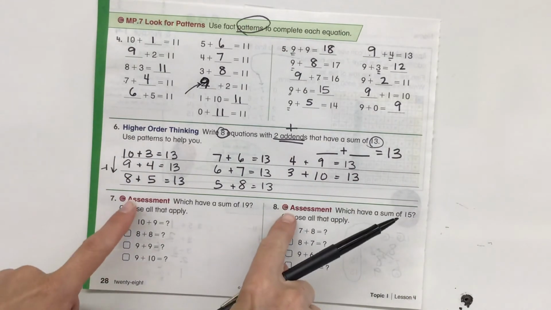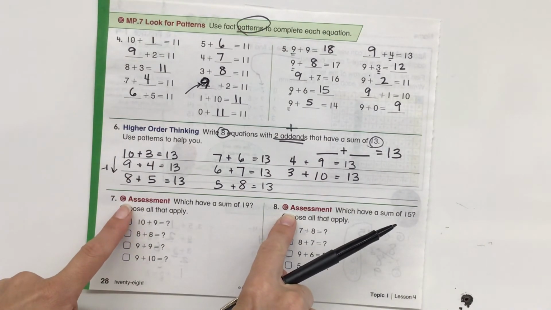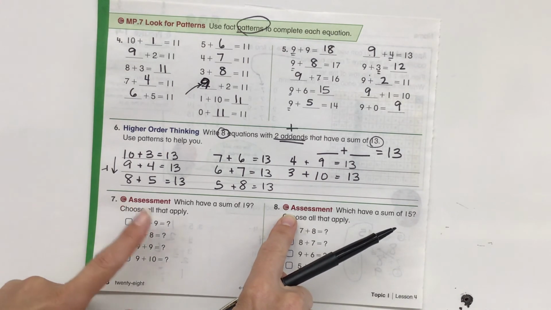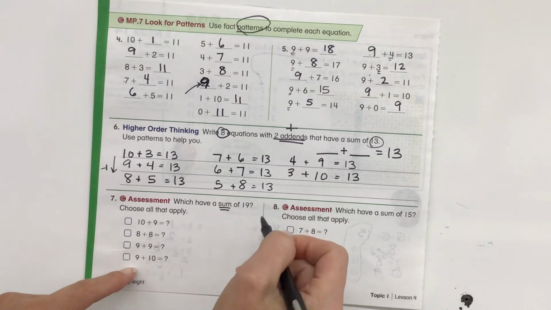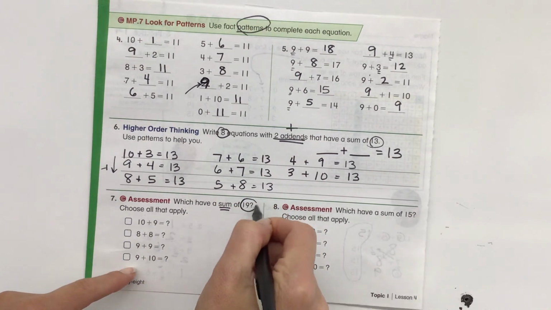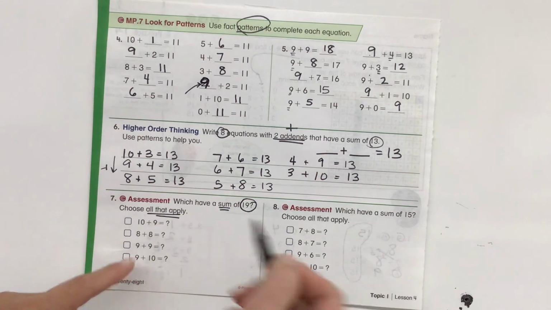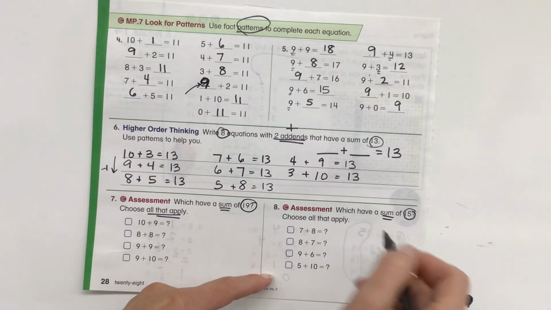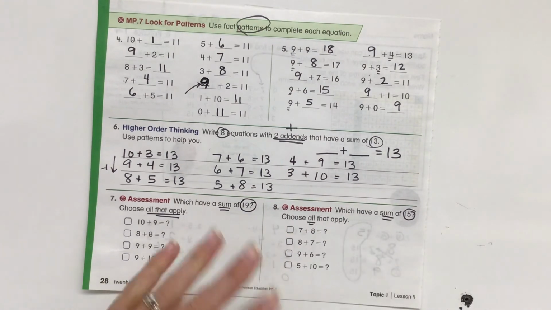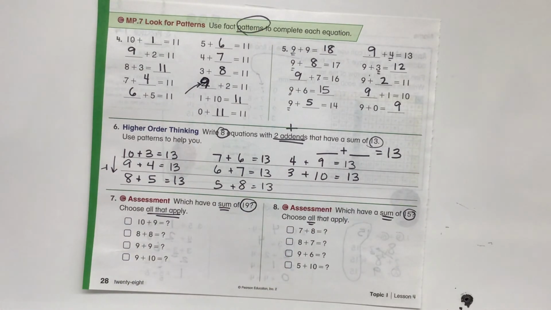Okay, here's 2 of our Common Core assessments, so be sure to pause the video and put your answers in and then come back and check it. So let's see what it's asking first. Which have a sum, that means our answer when we add together, of 19. Choose all that apply. Which have a sum of 15. Choose all that apply. Okay, go ahead and pause the video and then come back and let's check it.